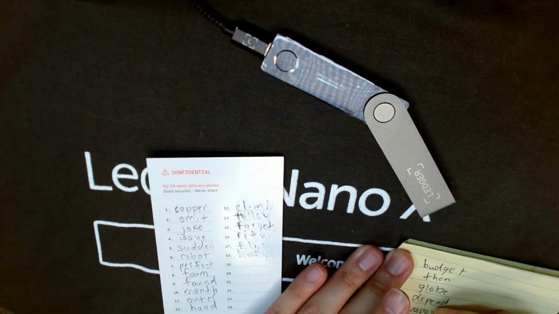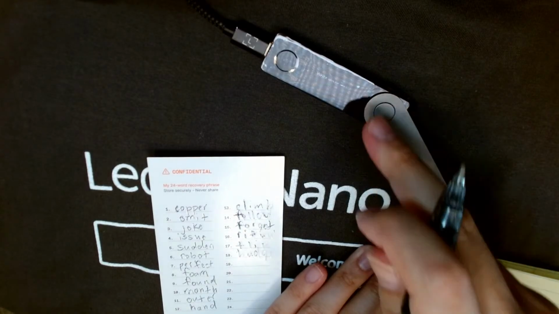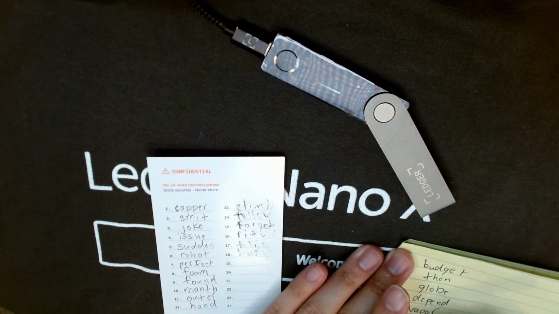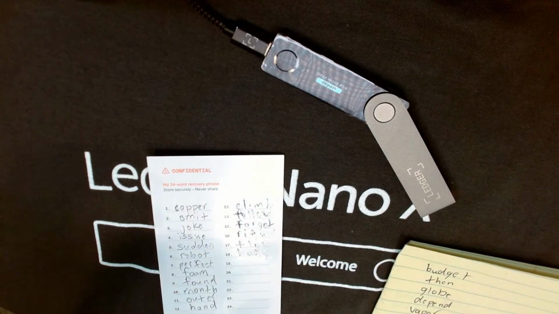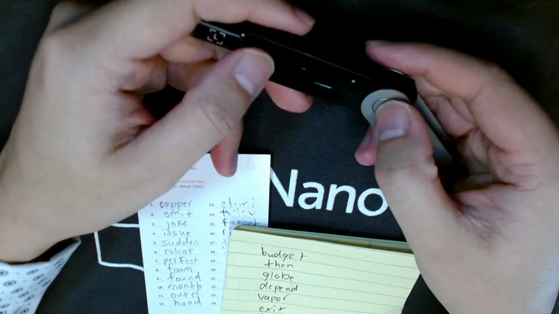Okay, cool. So we have finally written down a recovery phrase.